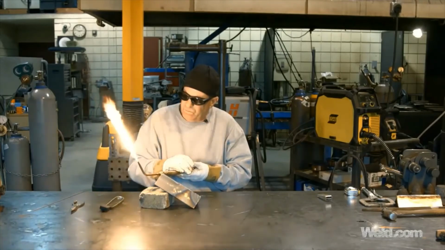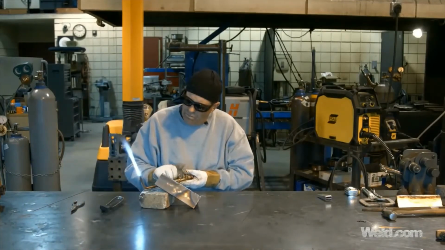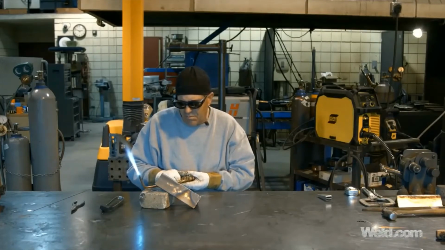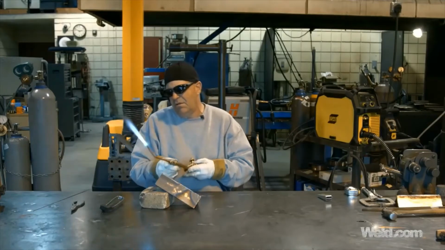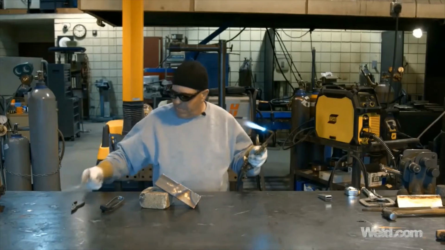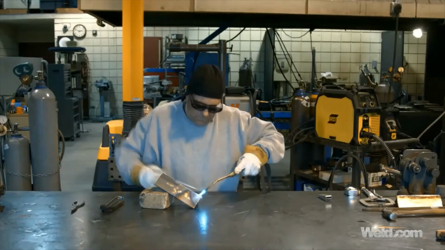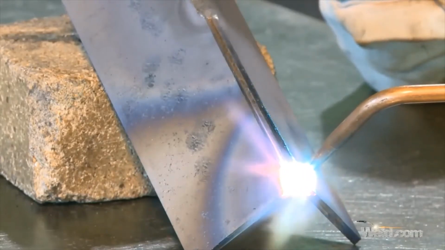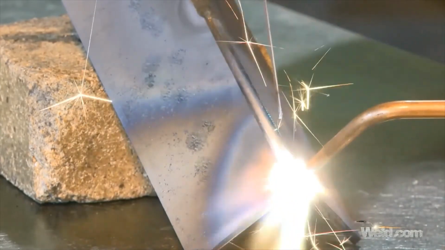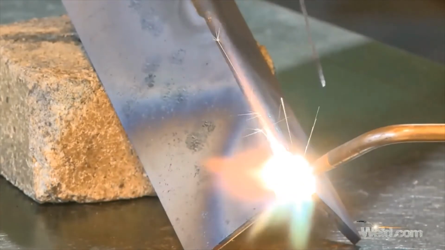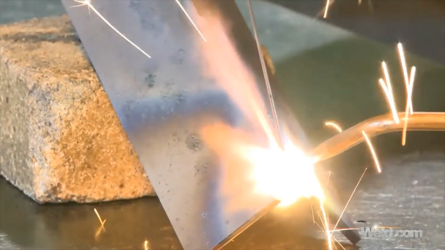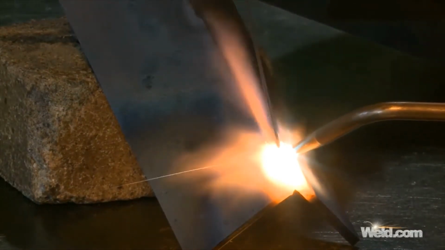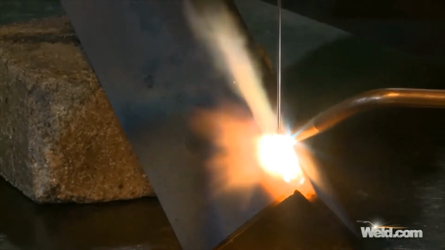So after you light the torch up, just set the flame into the neutral flame. After you get the neutral flame, do a little bit of preheating until the carbon steel melts. After it melts, just put the filler metal to the melt until the filler metal melts too. After that, just slide it slowly with a little bit of waving of your hand. So, do it until it's finished.